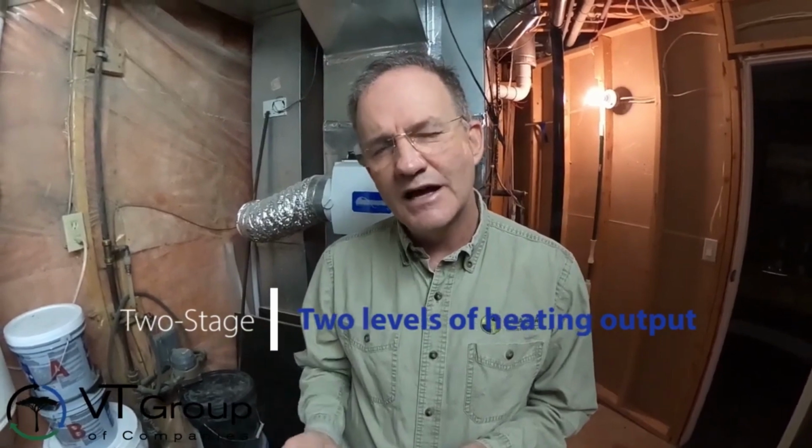So a 2-stage will be like a small furnace and a big furnace built into one. So when it's cool outside but not really cold, it's going to run mostly on the small stage. That means it'll run for longer, more continuous periods of time rather than being an on-off cycle. You do want more continuous, so you get a more even temperature in your home. So that's really, really important. I think at minimum you should be a 2-stage, but I do strongly recommend going to even a variable capacity.